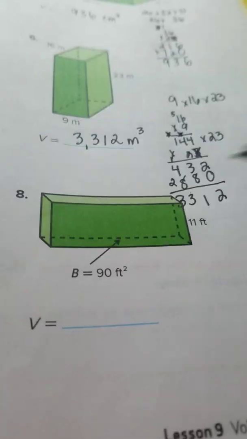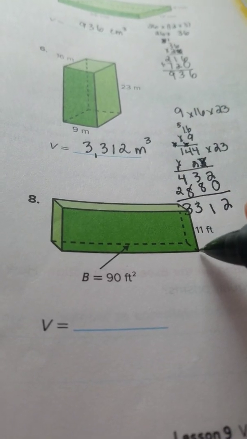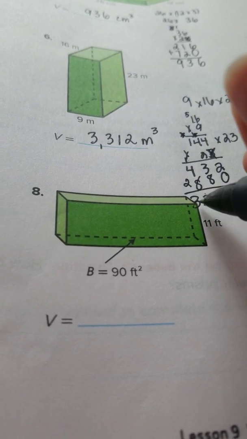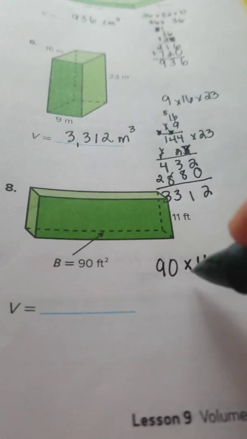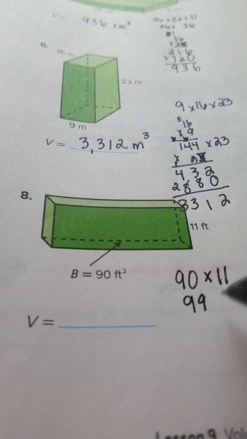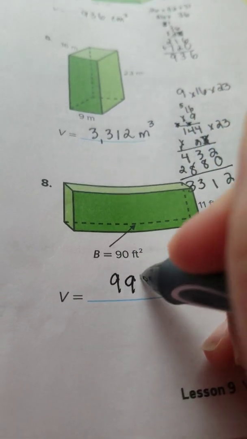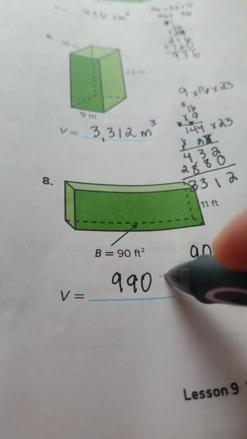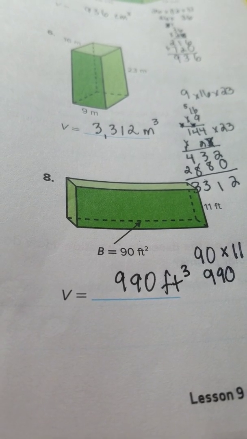This one, they did the same thing. Wasn't that nice of them? They already did the length times the width, and they also labeled this height a lot better here. So all we have to do is the base times the height. Well, 9 times 11 is 99. So 90 times 11 is 990. We add on 1 zero. They're measuring in feet. This is volume, cubic feet, boys and girls.